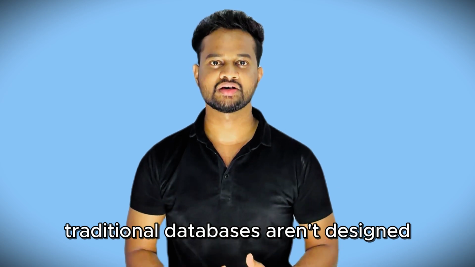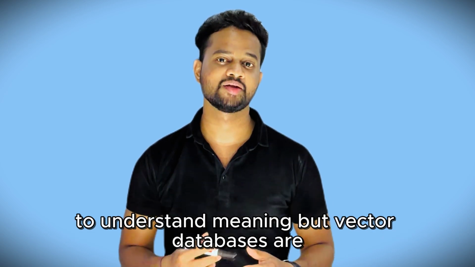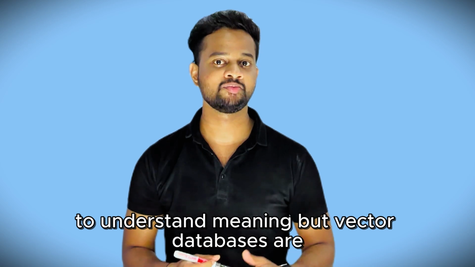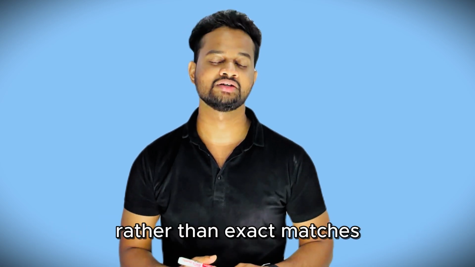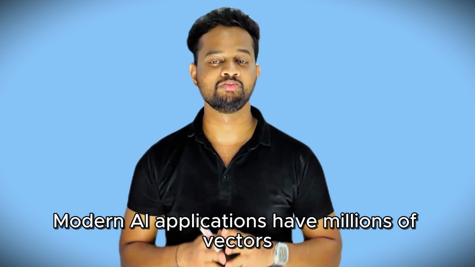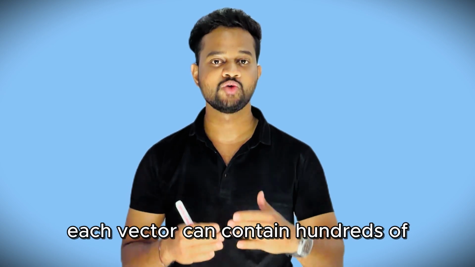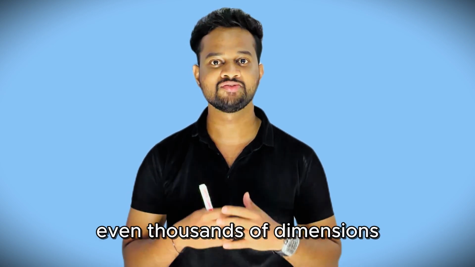Traditional databases aren't designed to understand meaning, but vector databases are. They search based on semantic similarity rather than exact matches. Another challenge is scale. Modern AI applications have millions of vectors, and each vector can contain hundreds or even thousands of dimensions.